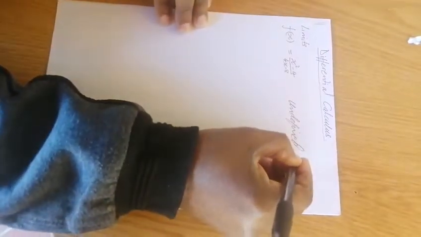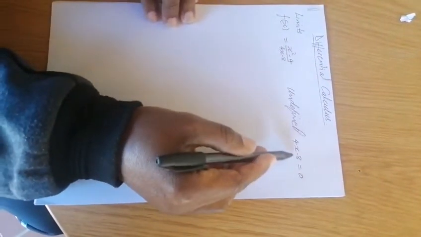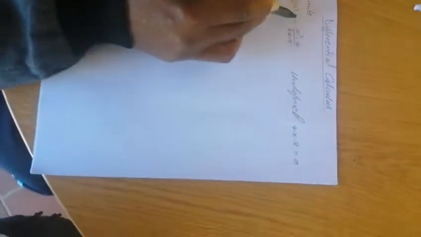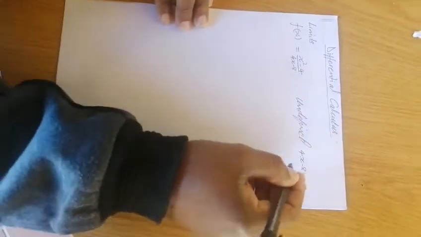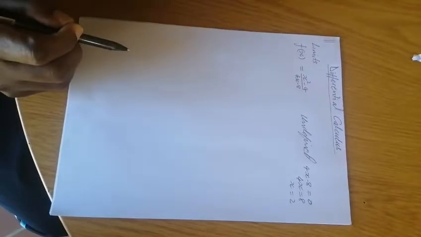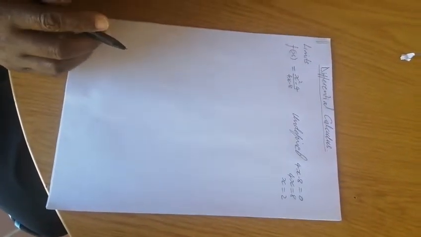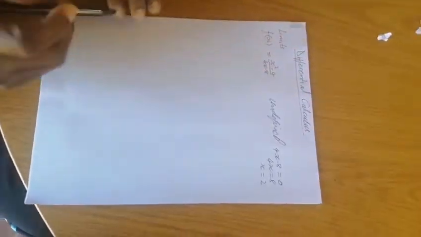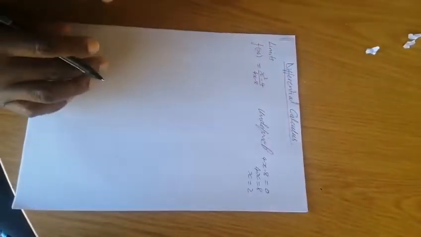It is undefined when the denominator, which is 4x minus 8, is equal to 0. Which means we can actually calculate the value of x for which this function f is not defined. So 4x is equal to 8, which means x is equal to 2. At a point x is equal to 2, this function is not defined. But we want to talk about the limit. Does it have a limit at that point?